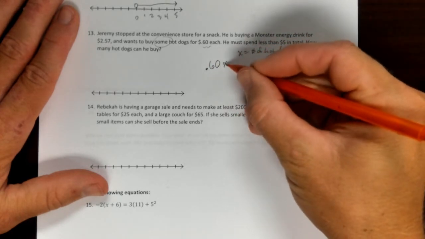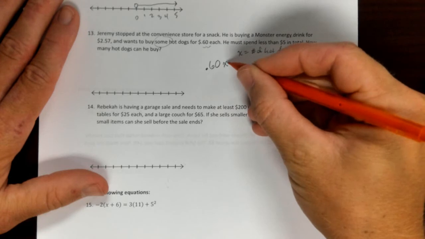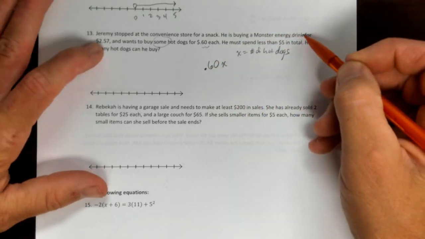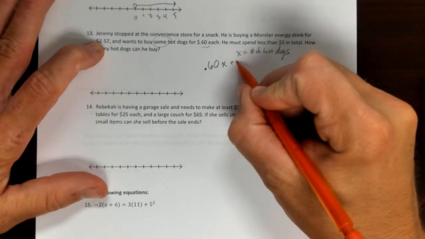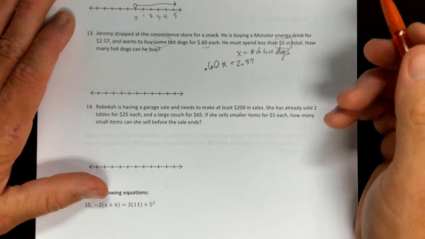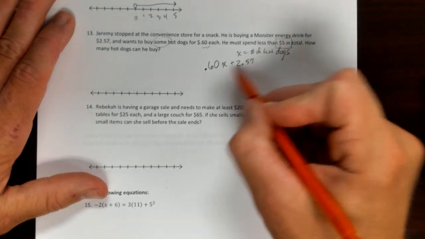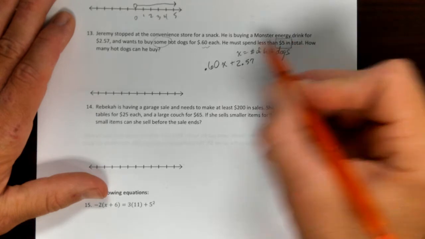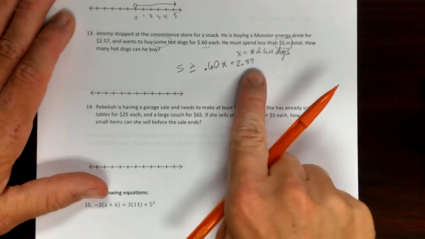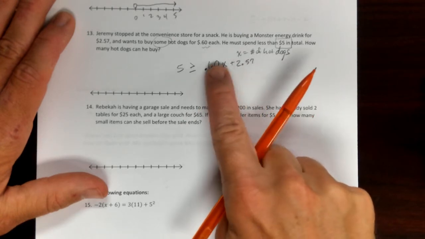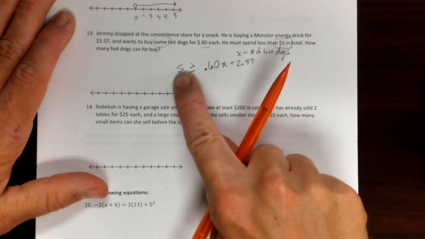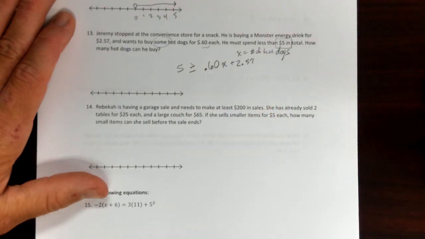Each one is 60 cents. So if I bought one, it'd be 60 cents. If I bought two, it'd be 2 times 60 cents, etc. I also bought an energy drink for $2.57, so this is plus 2.57. Now, I only have $5 in my wallet, so what I'm buying cannot exceed $5. So $5 has to be greater than or equal to what I'm buying. This is what I'm buying, energy drink and the number of hot dogs. That's less than $5. All right, so now we're there.